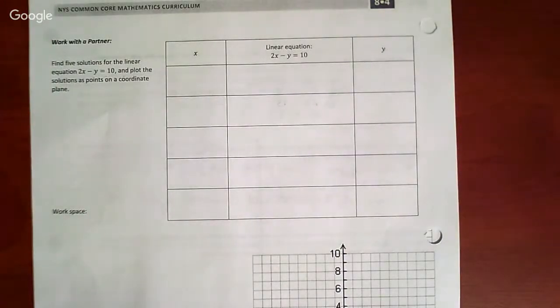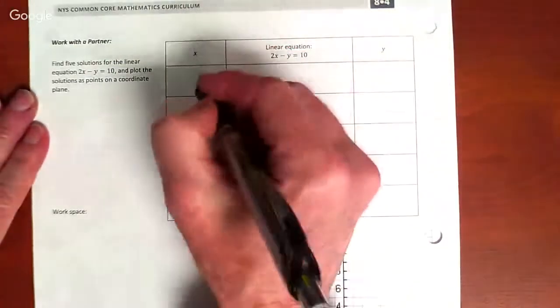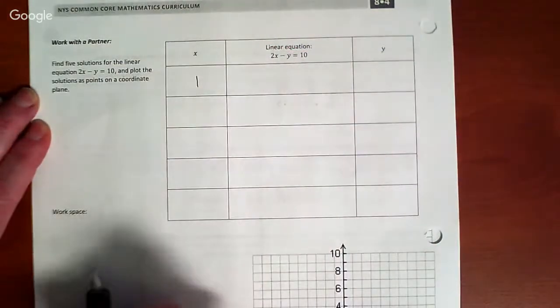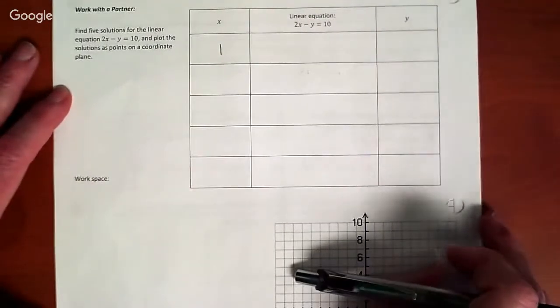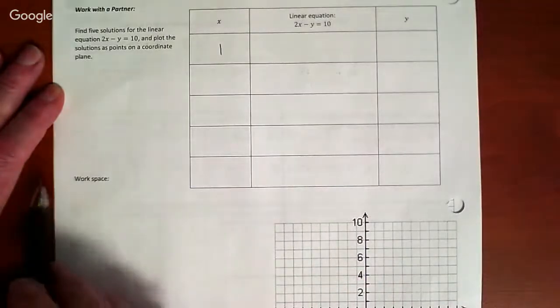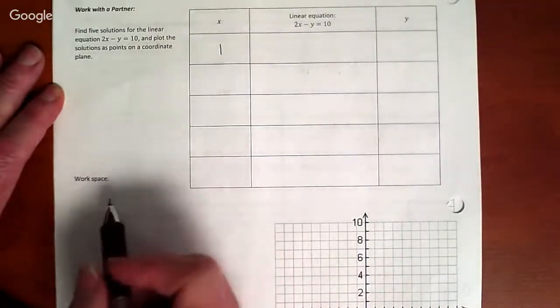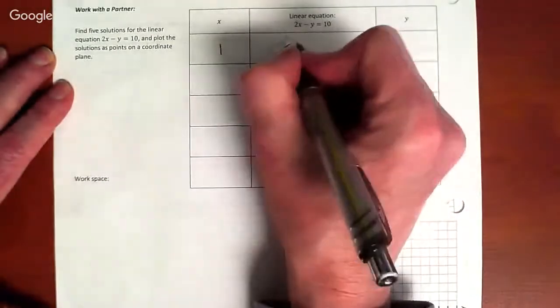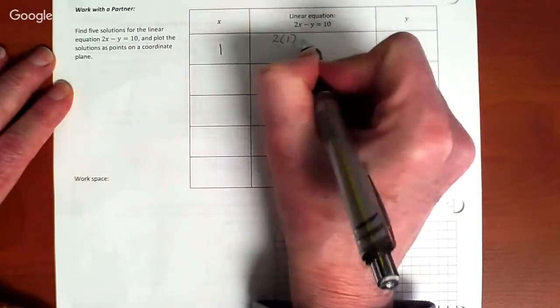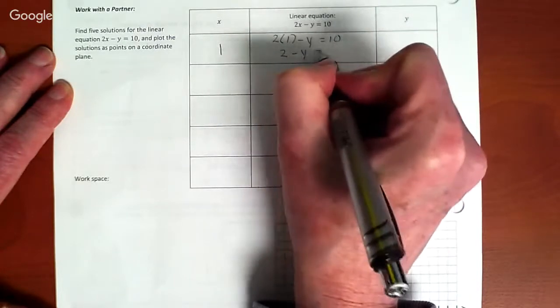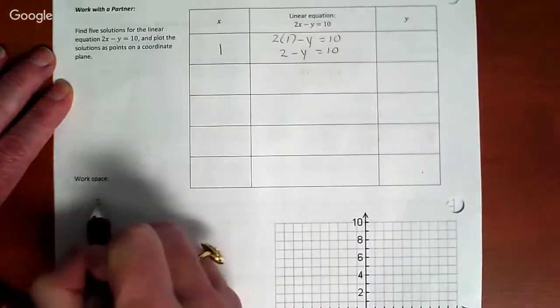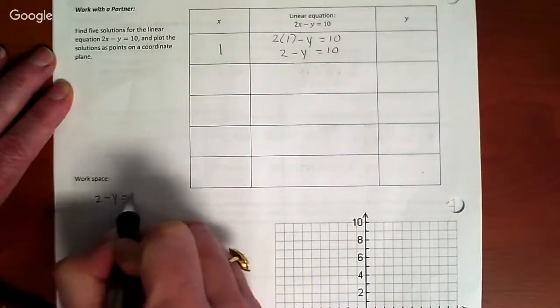So here, I'm simply going to have you use the first, I'm going to use 1 through 5. So if x is 1, use your workspace down here. I'm going to move this up just a little bit. Okay? And I'm actually going to use a little bit of workspace in here as well. So if I have 1, 2 times 1 minus y equals 10. So 2 minus y equals 10. So my workspace is going to be 2 minus y equals 10.